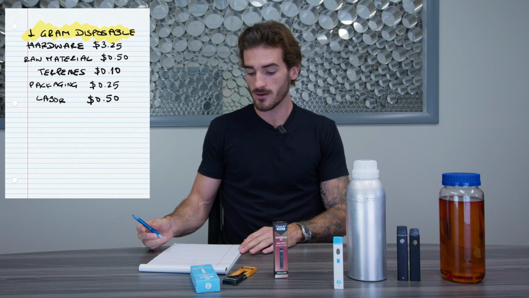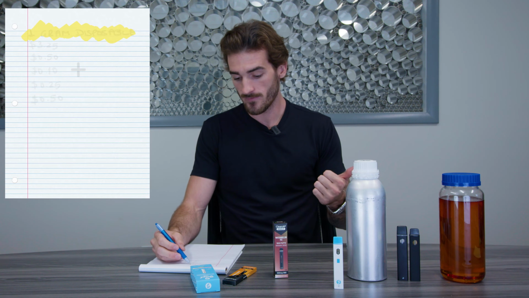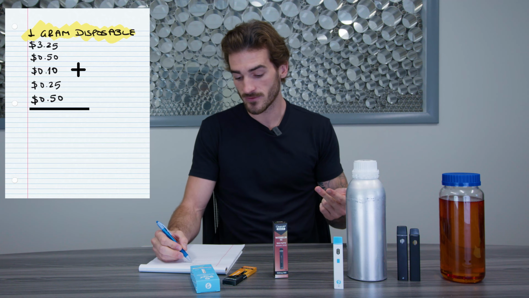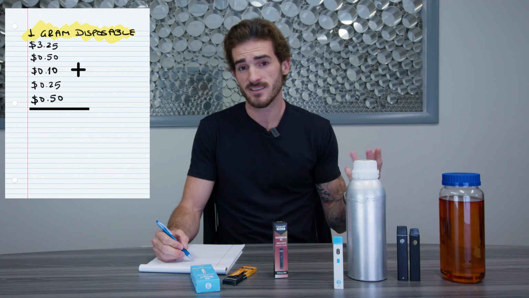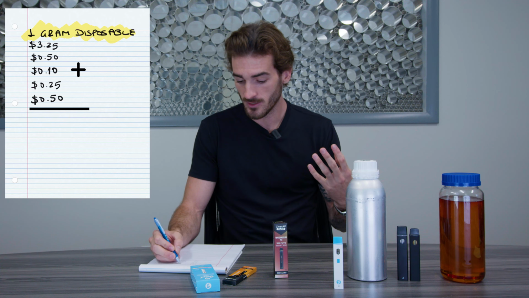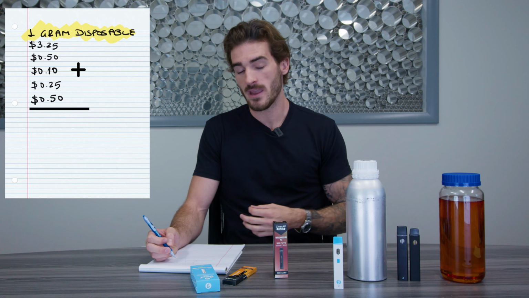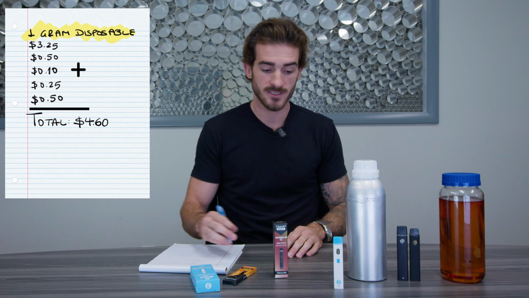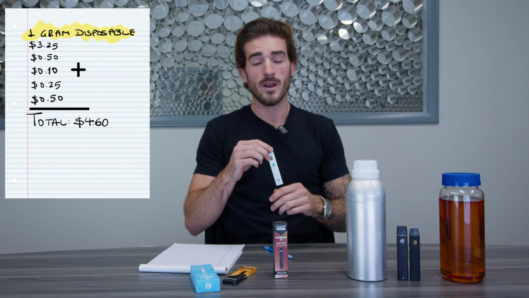So now with these numbers, if we add these all up, we have $3.25 for the hardware, plus 50 cents for the raw materials, so we're at $3.75, plus another 10 cents for terps, and 25 cents if we're using the lower quality packaging. So now we're at $4.10, and then we have another potentially 50 cents for labor. So let's call that $4.60. So if I'm making a 1 gram D8 disposable with decent hardware, relatively cheap raw materials, and some lower quality packaging, my all-in cost is under $5.